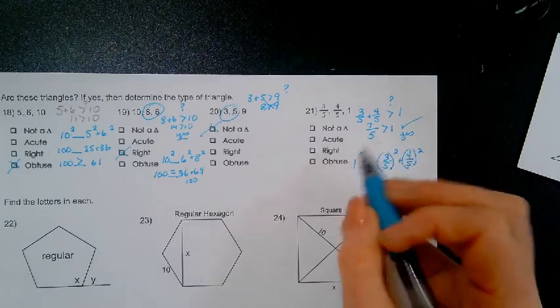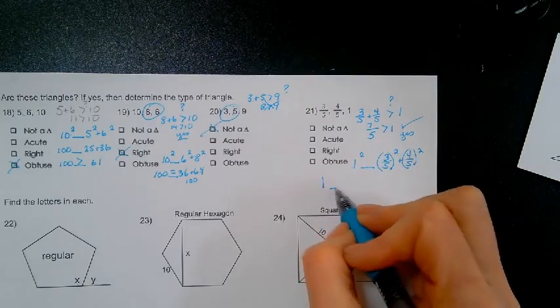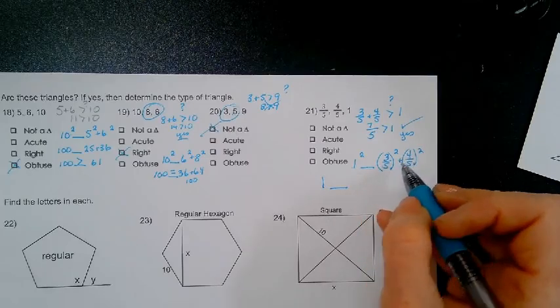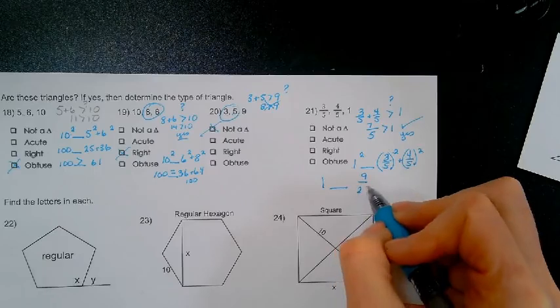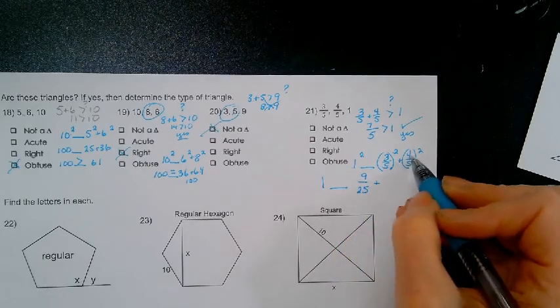3/5 squared, well, you square the 3, that's 9, and you square the 5, that's 25. And we're going to add that. Square the 4, that's 16. Square the 5, that's 25.